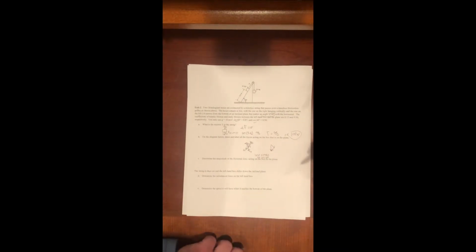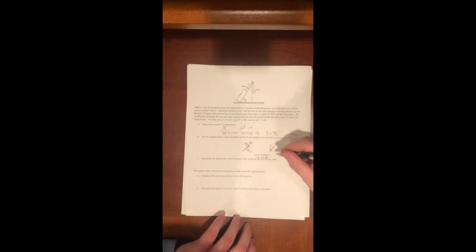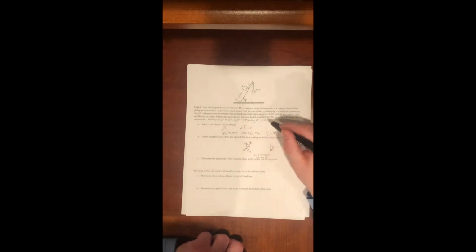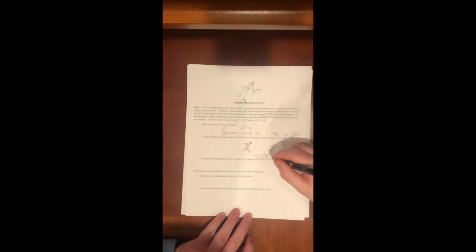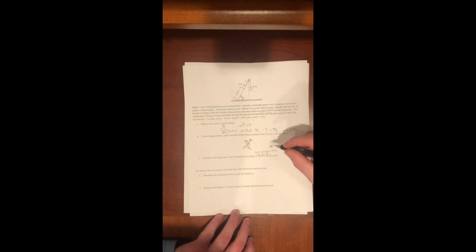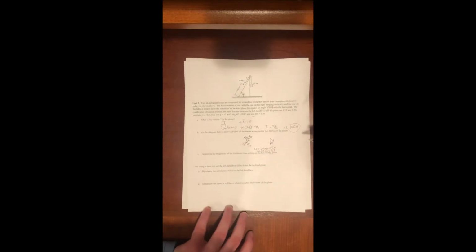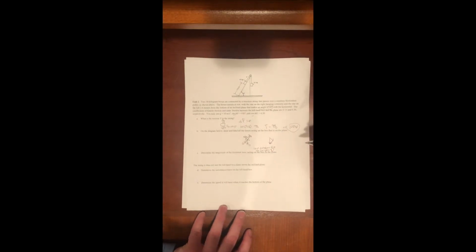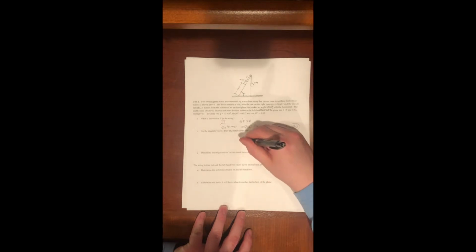And then we know cosine 60 equals 50. They give it to us, so 50. And 100 sine 60. Sine 60 is equal to 0.87. Multiply that by 100 equals 87. And so we know that the force down now.